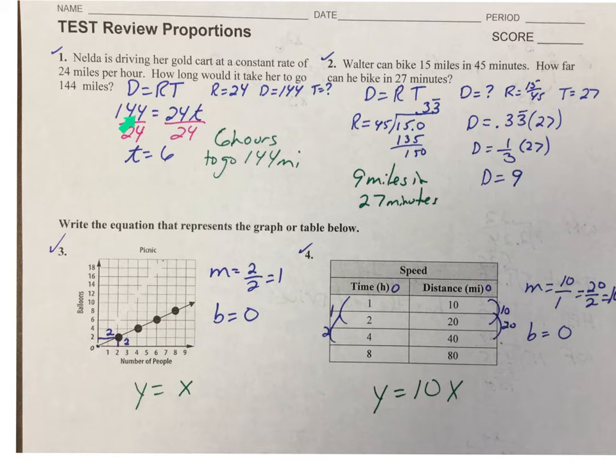The D is 144, the R is 24, and the T stays. And then you have that one-step equation, which you then do by dividing off 24. So 144 divided by 24, and you get exactly 6. So your final answer is 6 hours and 144 miles.